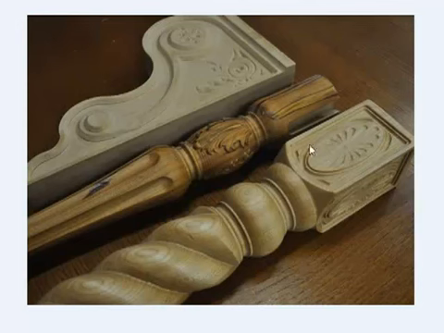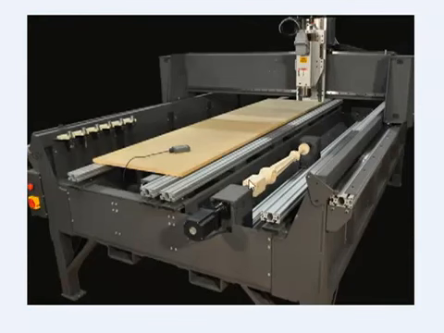The other thing that it does for you is it lets you take, for example, this corbel right here. This design was programmed in vCarve Pro, and then we created a mirror image of that program, but instead of mounting the stock twice, we mounted it between centers, kind of like what you're seeing here on the machine.